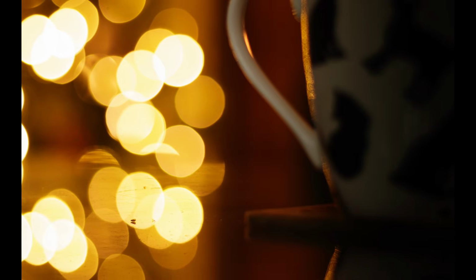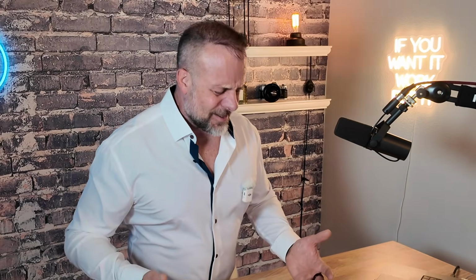Now, let's shift lanes and talk about bokeh. This is one of those photography words that sounds fancy, but in all actuality, it's pretty simple. Bokeh refers to the quality of out of focus areas in your image, usually the background. When photographers talk about creamy bokeh or smooth bokeh, they're basically talking about how nice and soft that blur looks. And yes, people really say creamy. Photography can be dramatic just like that.